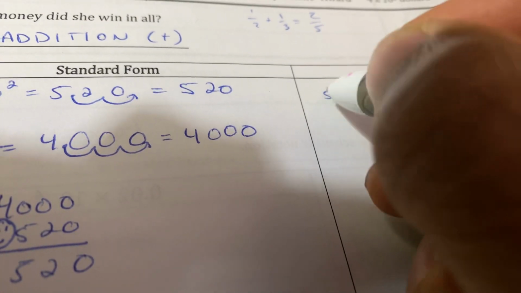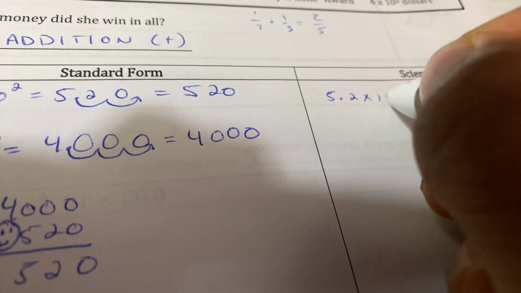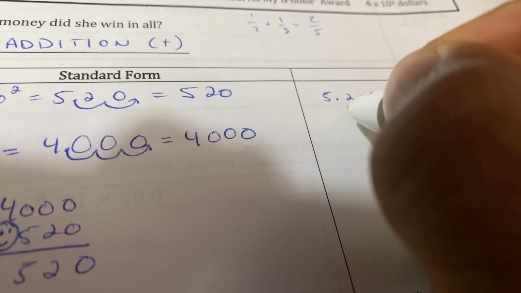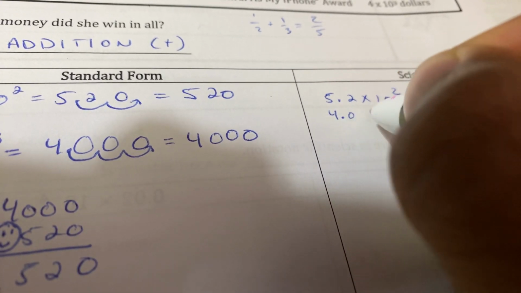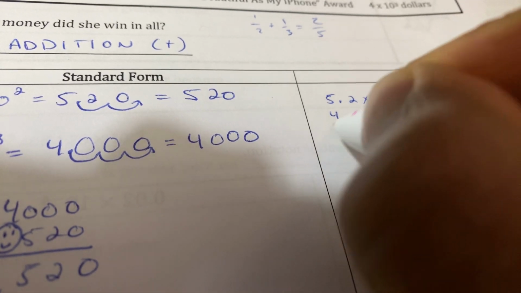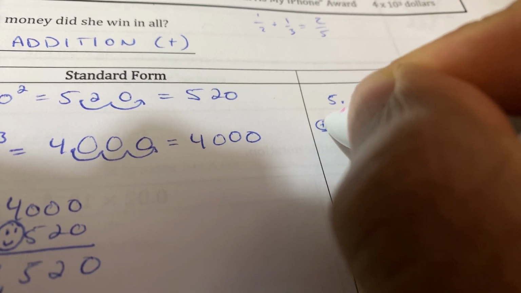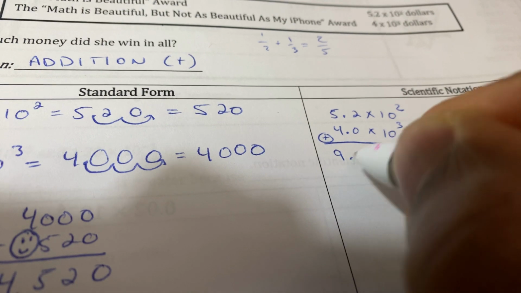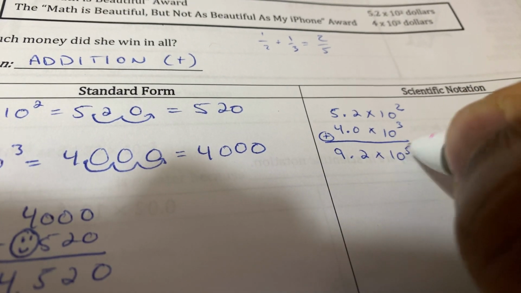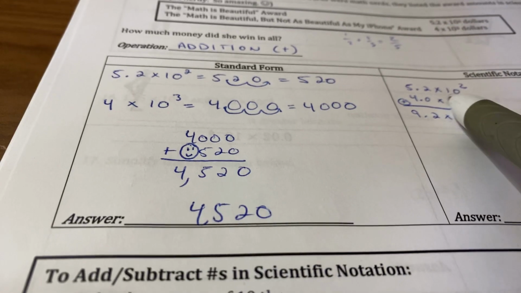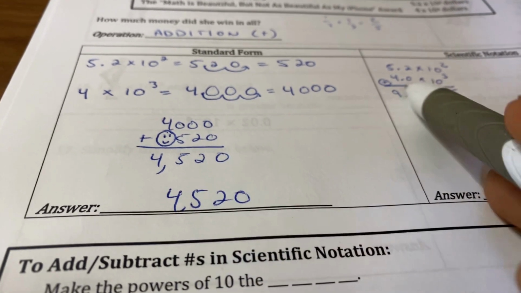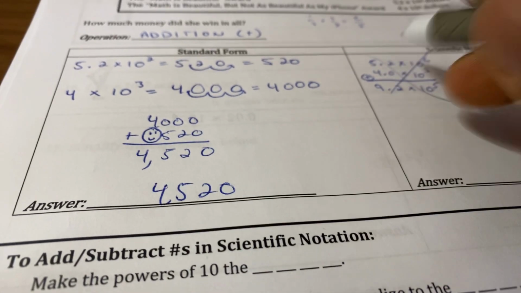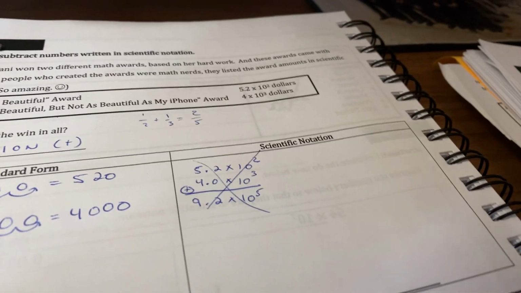A lot of students, when they see this, will do times 10 to the second power, line up the decimals, times 10 to the third power, and add this up. What do you get? 9.2 times 10 to the fifth power? Is that what that looks like? That's not what we got here. This is definitely a different number. That's not how you add in scientific notation.